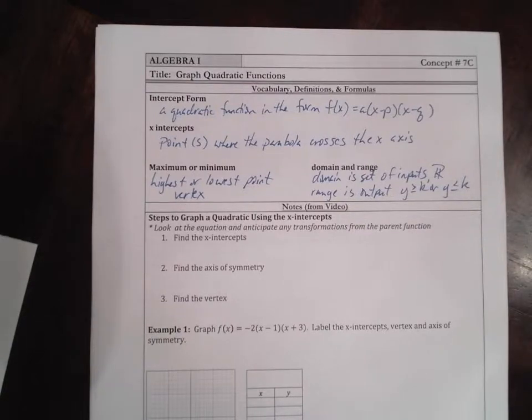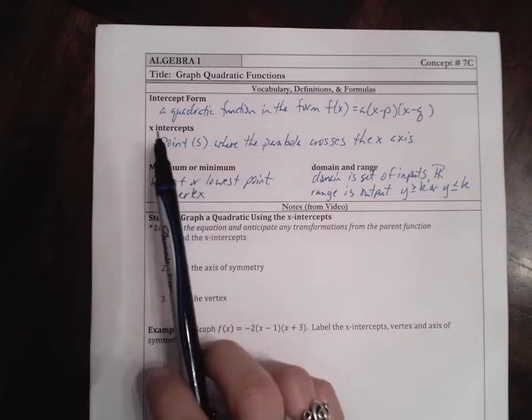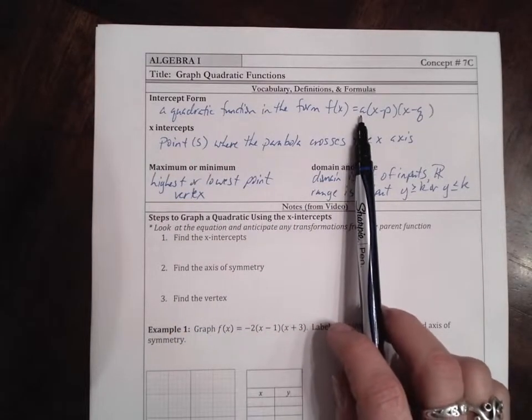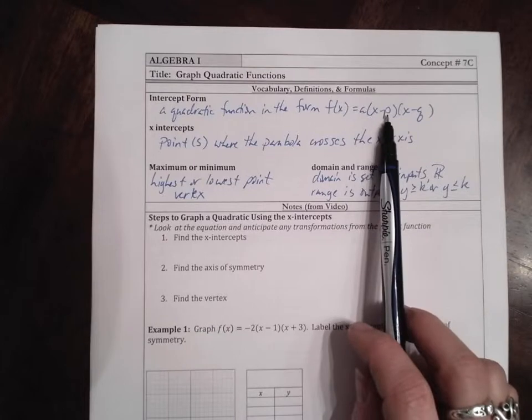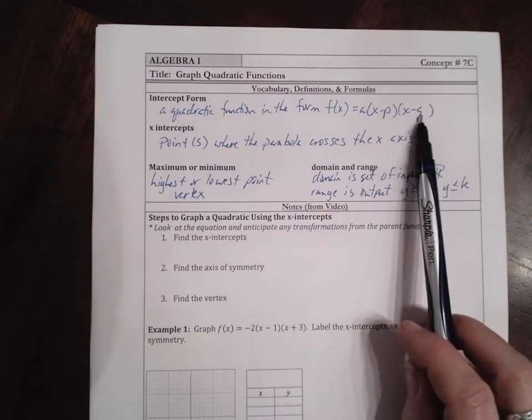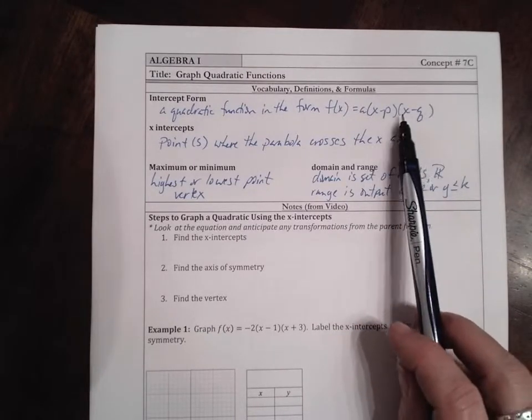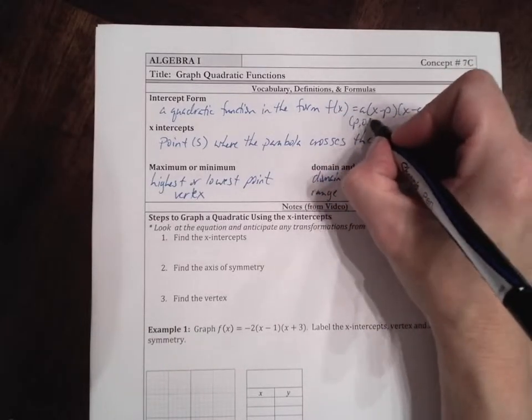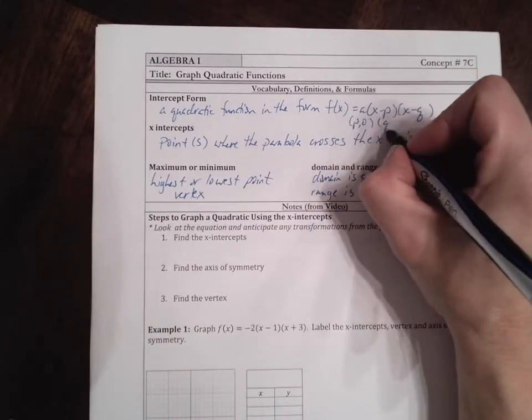Graphing quadratic functions, Concept 7c. Here we're going to talk about graphing quadratic functions in intercept form. Intercept form is a function in the form f of x equals a times the quantity x minus p times the quantity x minus q. And that's where p and q are x-intercepts, where the graph is crossing the x-axis.